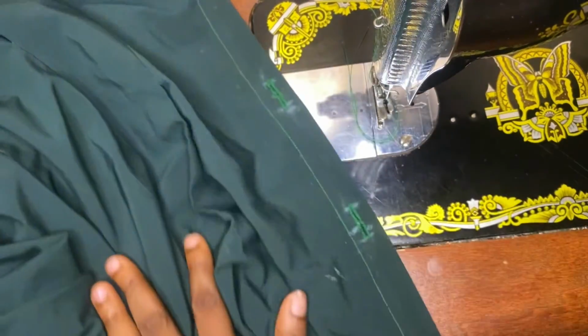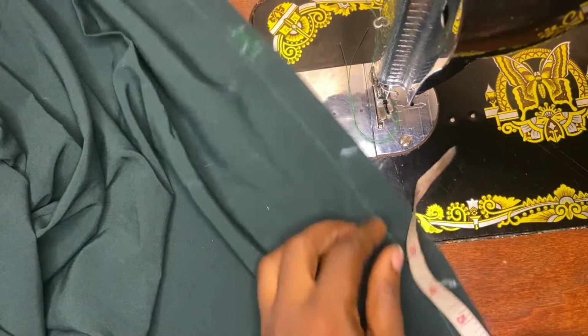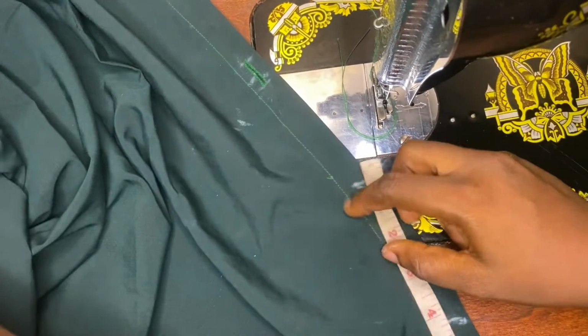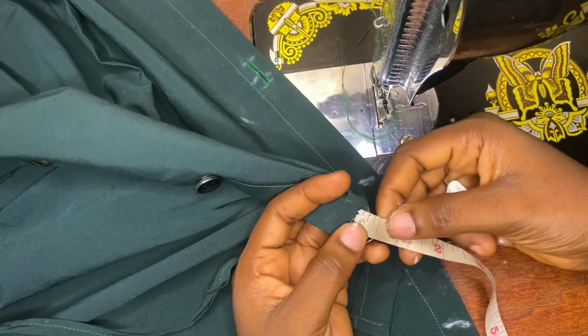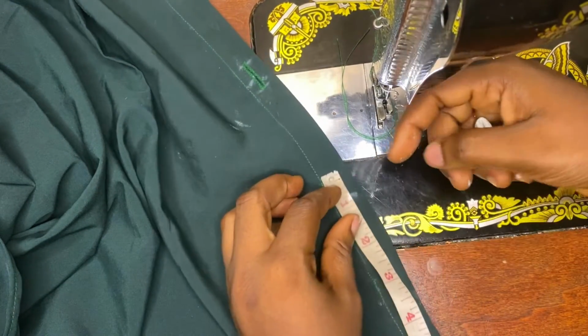So you indicate it, and after indicating it, the next step is to find out how wide your button is. It's very important. So for this button, you can see this button is about half an inch long, or should I say wide.